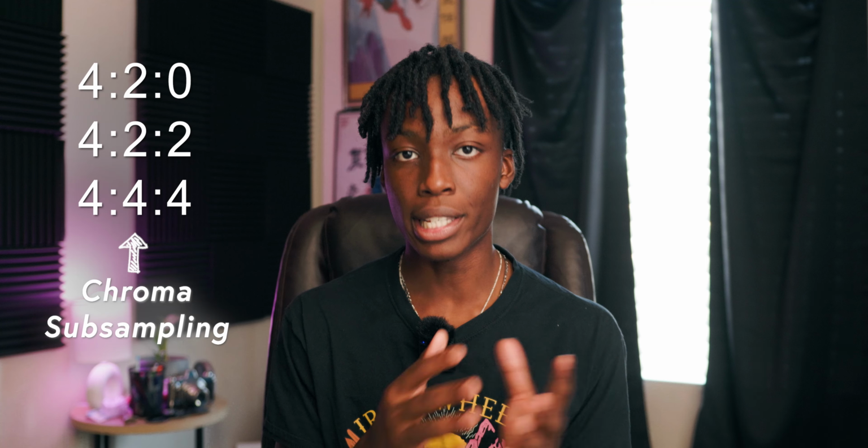So usually when you're reading bit depth, something that you would usually see is these numbers. Typically it starts with 4 and has 20 or 422 or 444. These numbers are a way to represent a type of chroma subsampling. Chroma subsampling is a method to compress video. This reduces the color information while also trying to maintain some acceptable visual high quality.